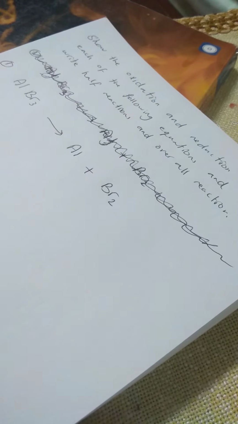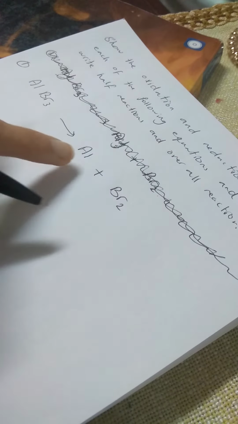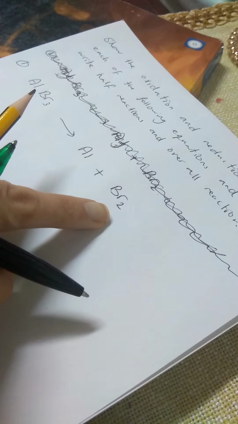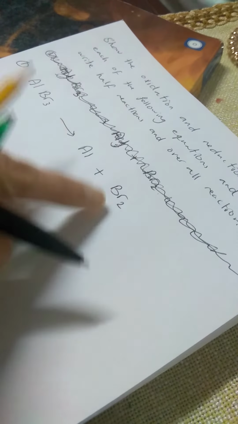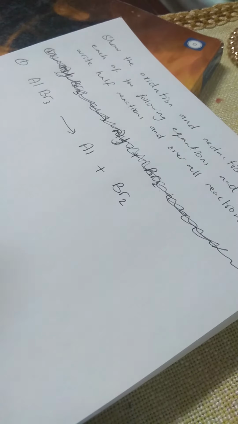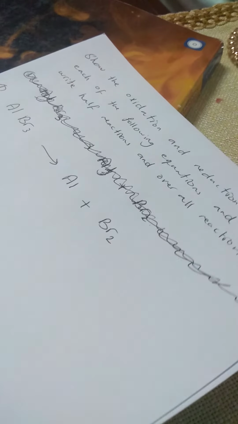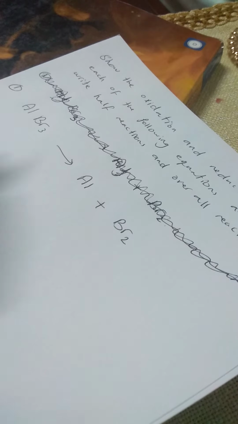Since there is no oxygen, we have to look at the oxidation state of each element and then decide where is the oxidation and where is the reduction. Let's start with the first one. Okay, the first one is AlBr3 giving Al and Br2. The first step in any problem like this is to know the oxidation state of each element. Let's start with Al.